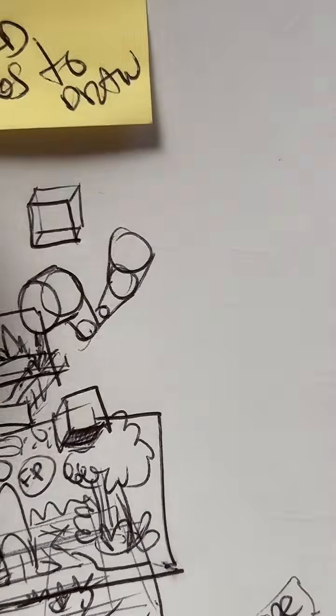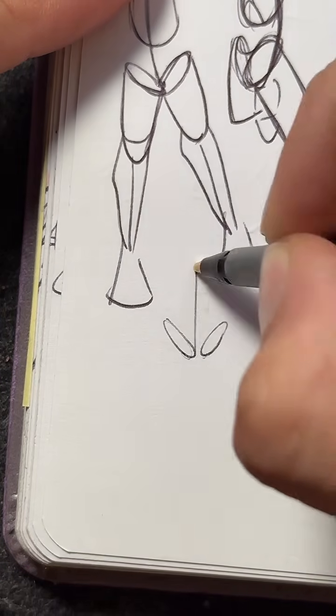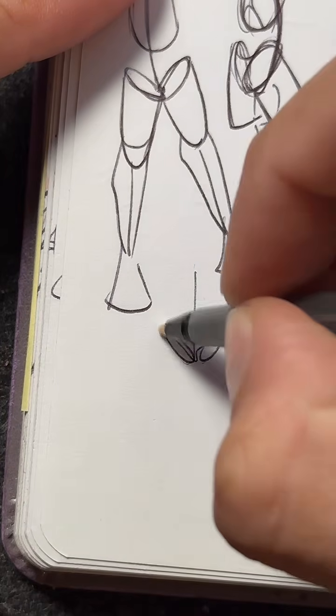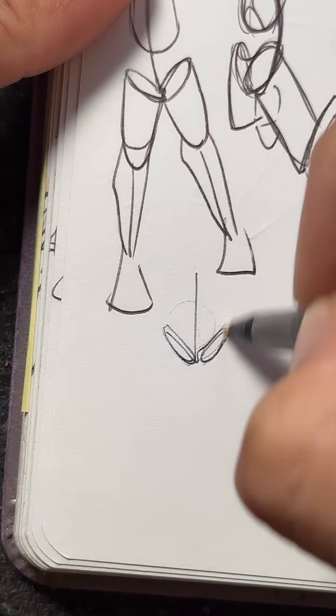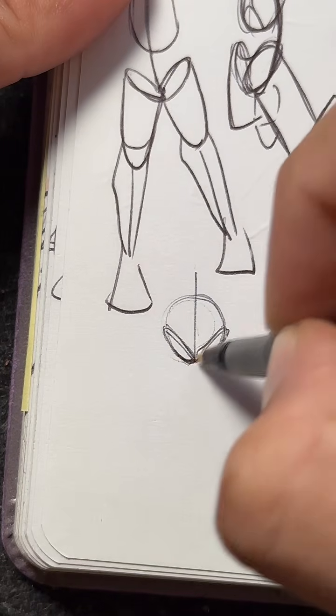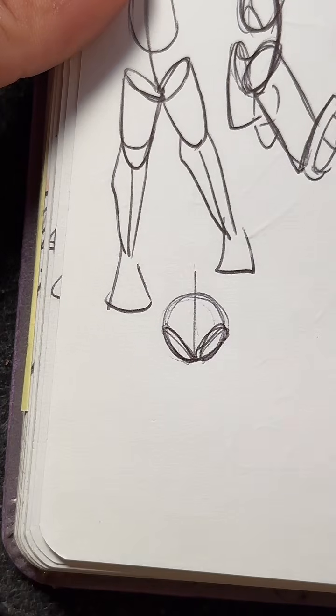Okay, so we're not done with legs yet. We're not done with legs. Okay, so legs are going to come from those hip bones. So if you learn how to draw an arrow, you can draw hip bones. Okay? So now that you have these, you can also do it from a circle. If you draw a circle, you just have to draw circles at the bottom of the circle.